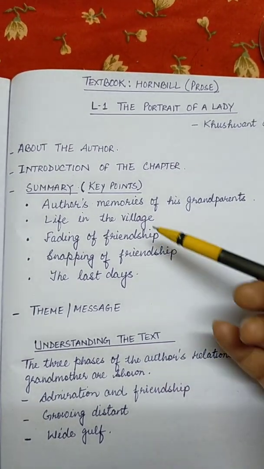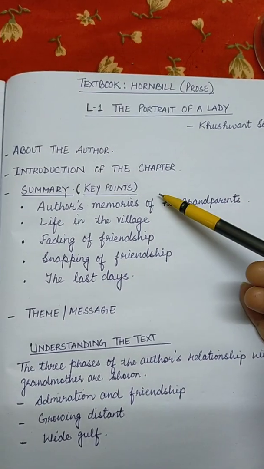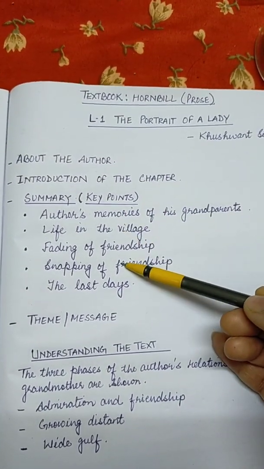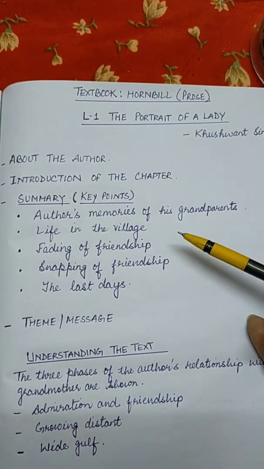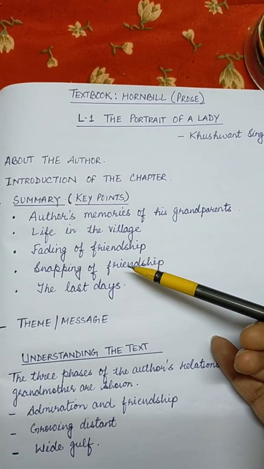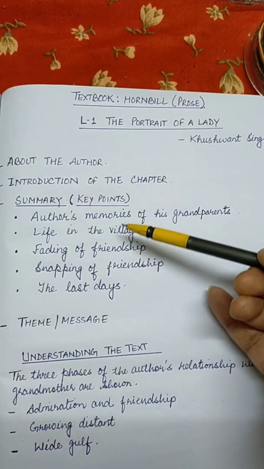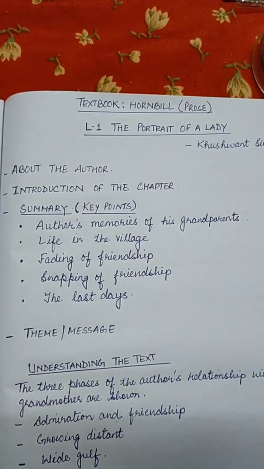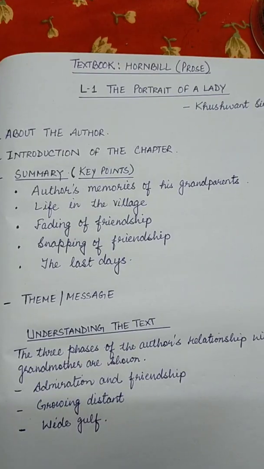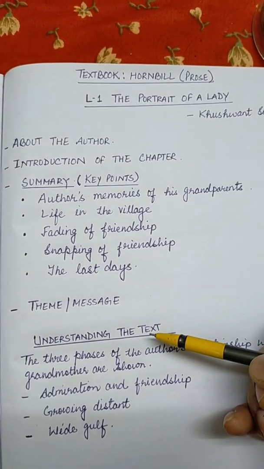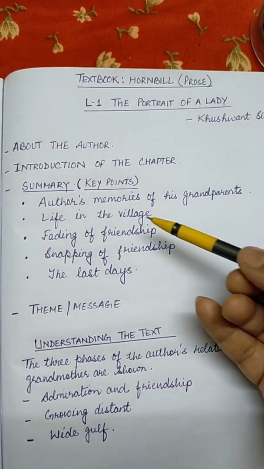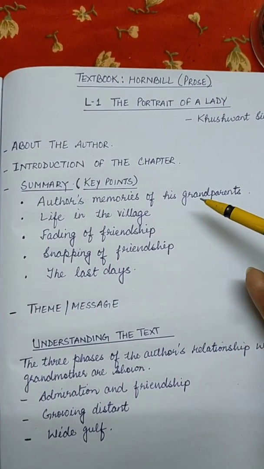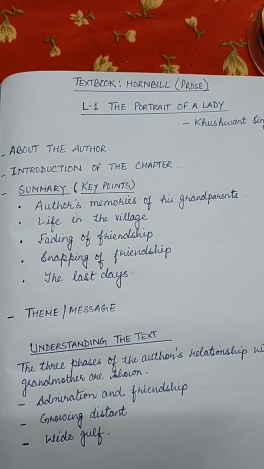Now we shall move on to the quick summary of the chapter. Few points I have taken as the chapter is very long. So when you have a self-reading of the chapter, you can relate the explanation of these points so that it can develop a better understanding for you. So when you look at the chapter, in the first few paragraphs, the author's memories of his grandparents are given there.